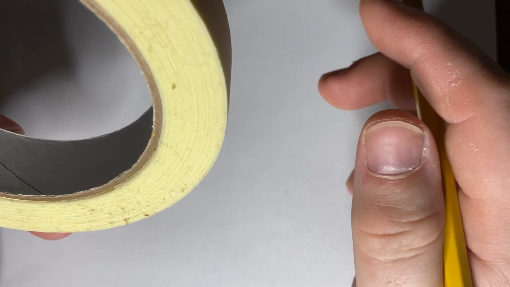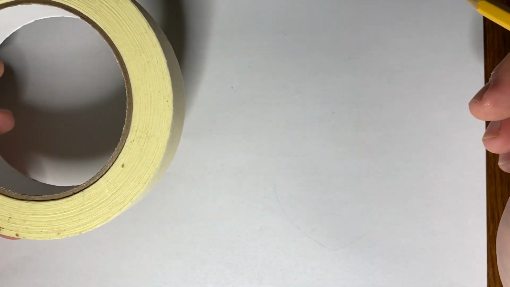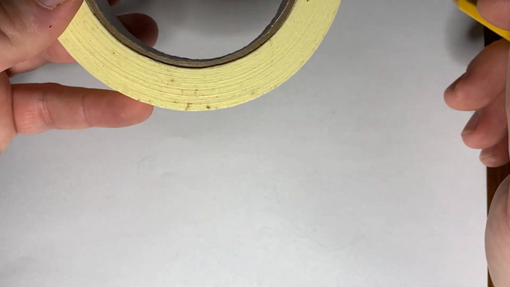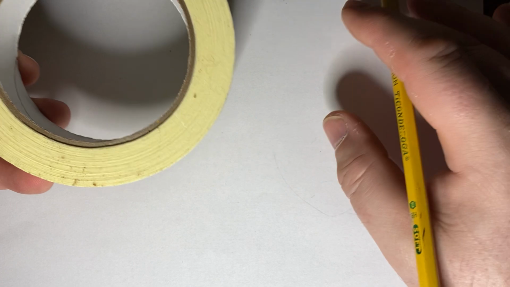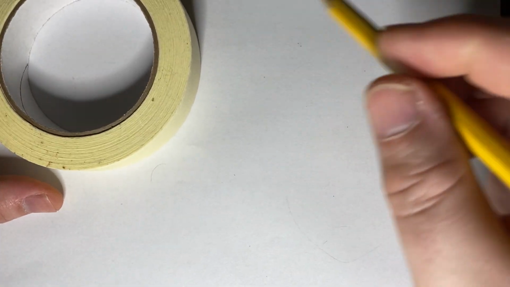Hello everybody, this is Mr. Hennessy. I'm going to do a paper light plot for all those of you who might be struggling with the paper light plot. What I've got here is just a regular sheet of paper. You could use lined paper or graph paper, but just a regular sheet of white paper will work. I'm going to use a little roll of masking tape in order to draw my areas of light.